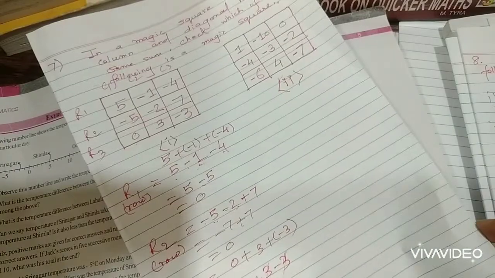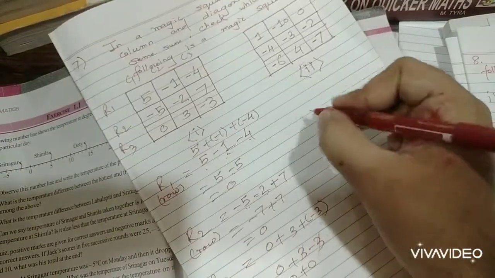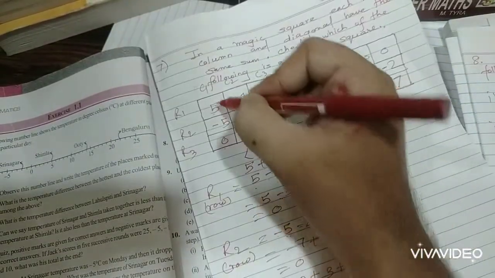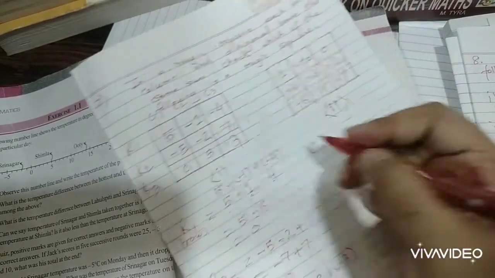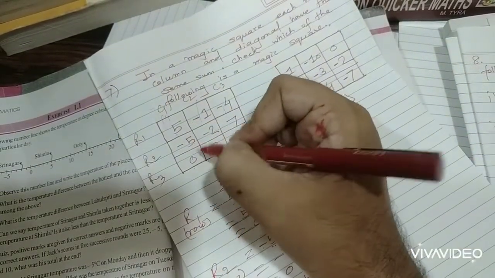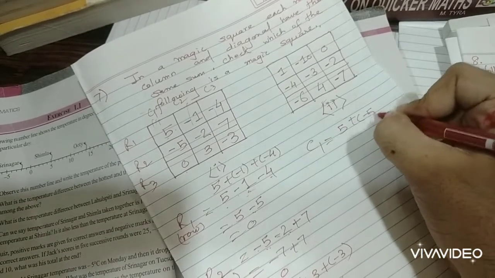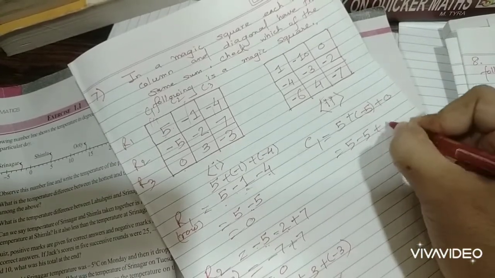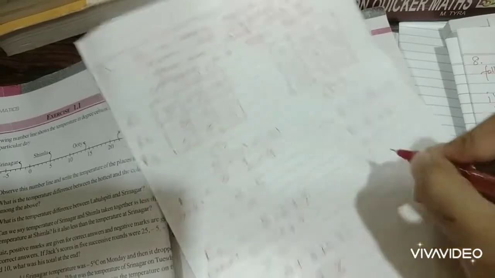Now let us check C1, C2 and C3. Column 1, C1. This is your first column, this is your second column, this is your third column. What are the elements? 5, minus 5, 0. C1: 5 plus minus 5 plus 0. 5 minus 5 plus 0 is equal to 0. 5 minus 5 is 0, 0 plus 0 is 0.